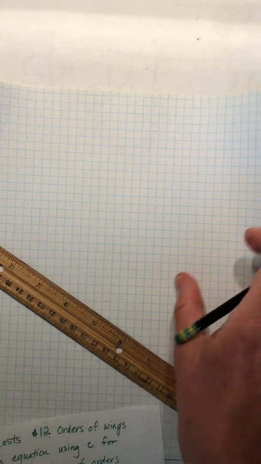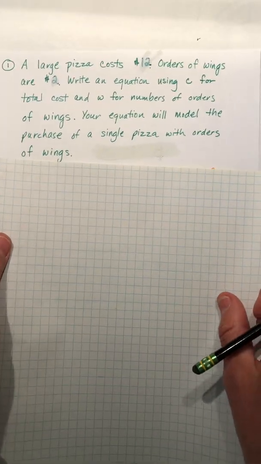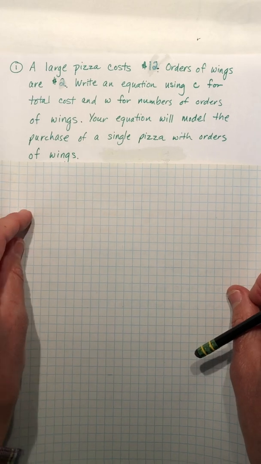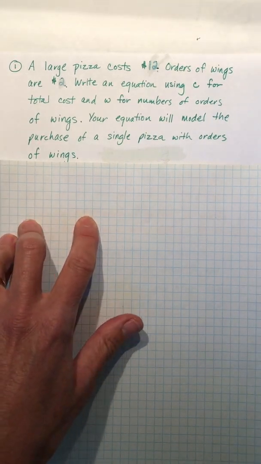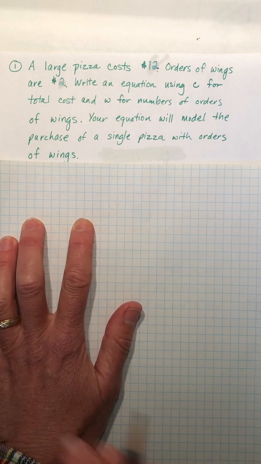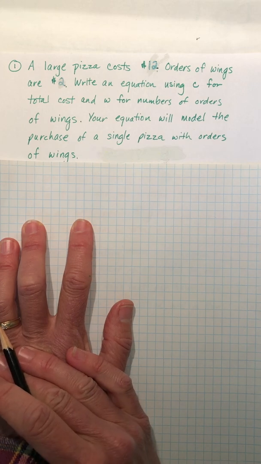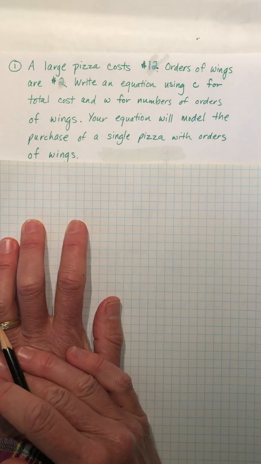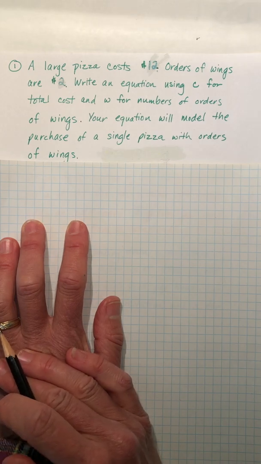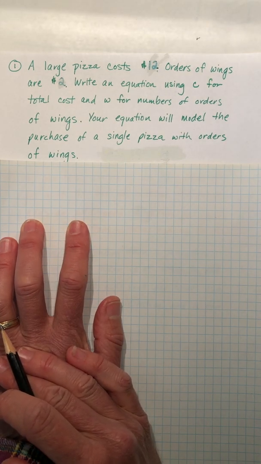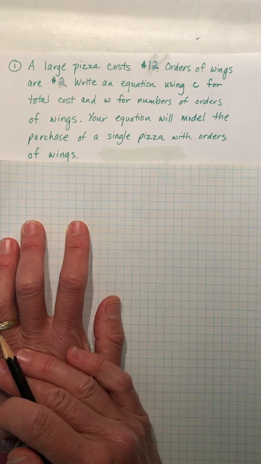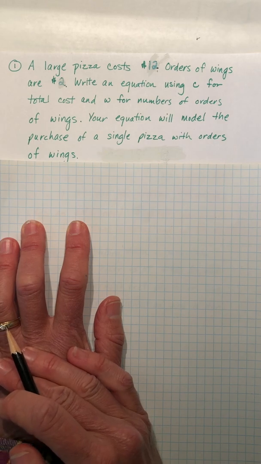Let's get myself a little better organized here. This is very similar to a problem that we worked on earlier in the week. In fact, I just changed the numbers. So number one, and you are doing this with me: a large pizza costs $12. Orders of wings are $2. Write an equation using C for total cost and W for number of orders of wings. Your equation will model the purchase of a single pizza with orders of wings. We are also going to make the table of values, and we are also going to graph that equation.